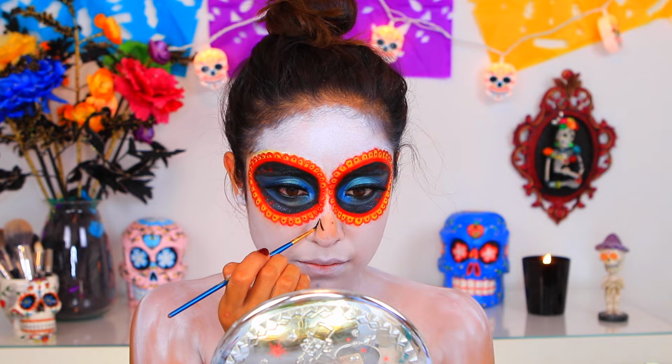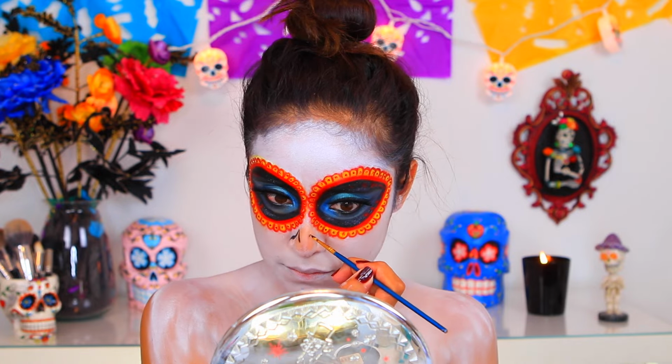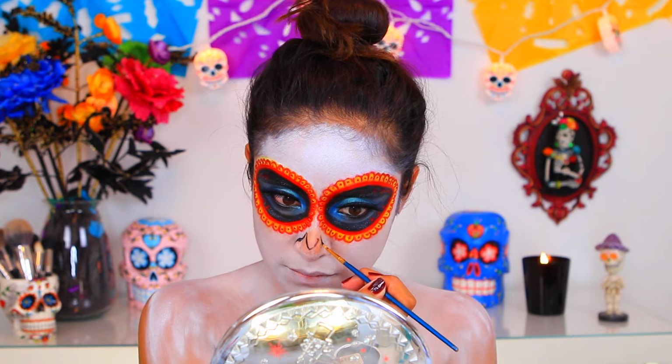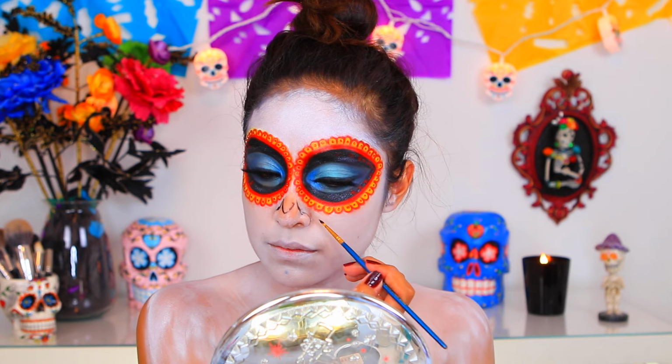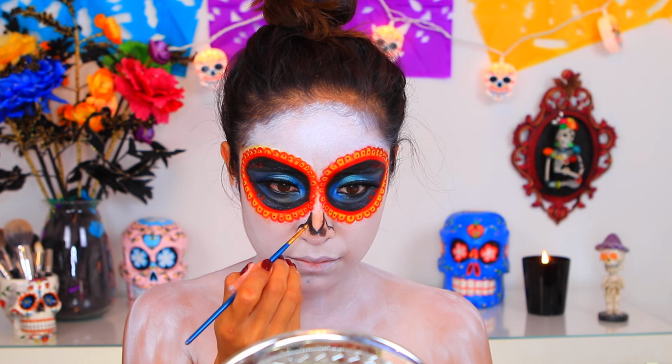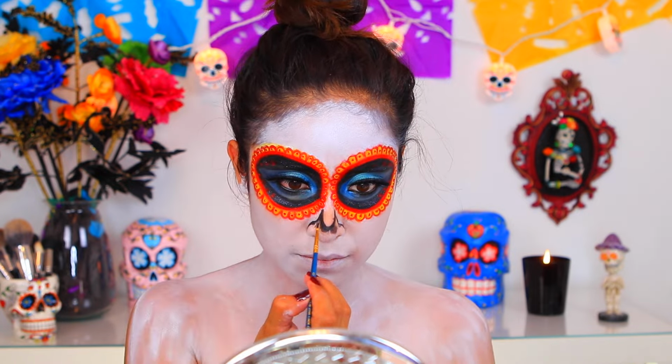Next, I'm going to use the same fine tip brush that I've been using throughout the whole video and the black cream eyeliner that dries matte. This one is from Bobbi Brown and it's called Black Ink. And I'm going to start by just doing the design on my nose, outlining it first and then filling in the inside.